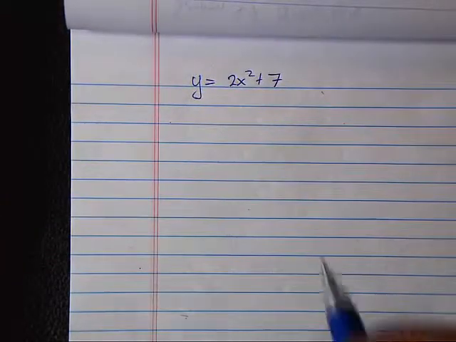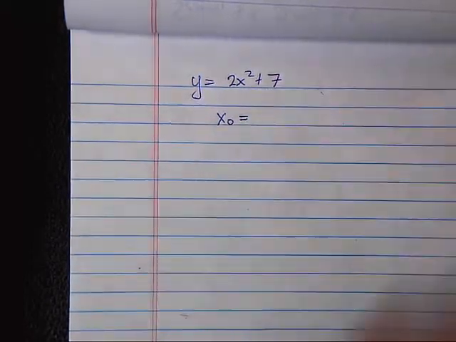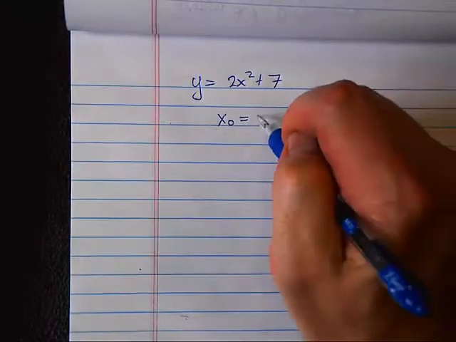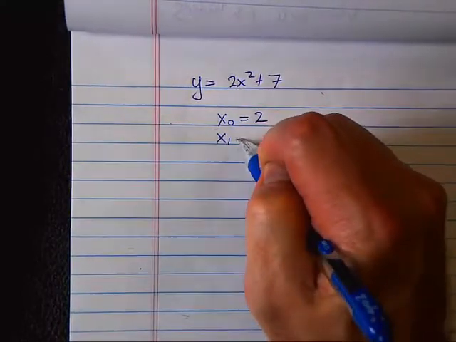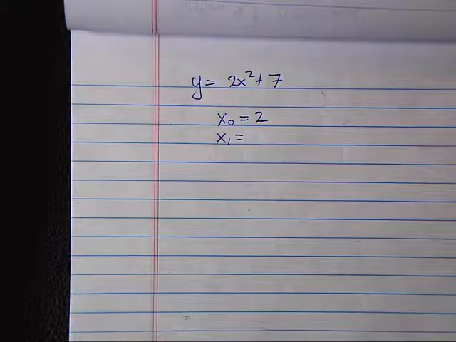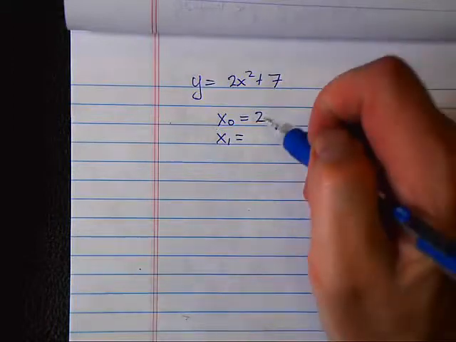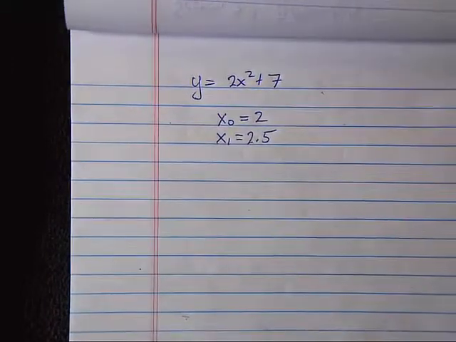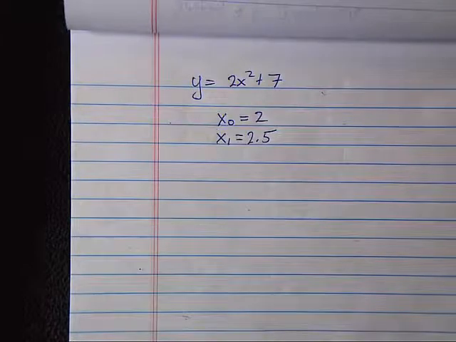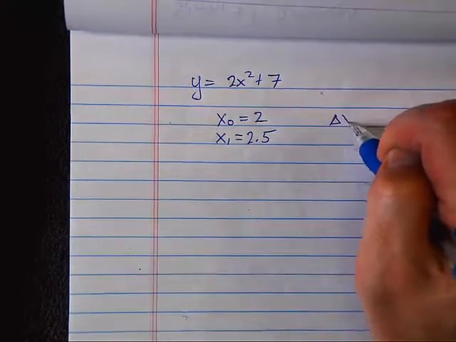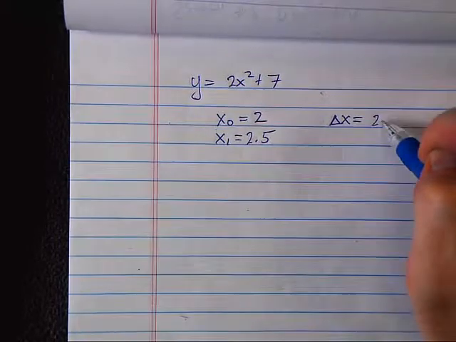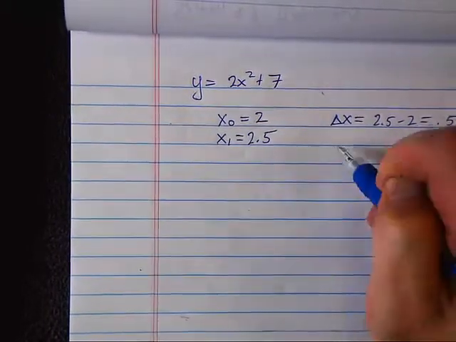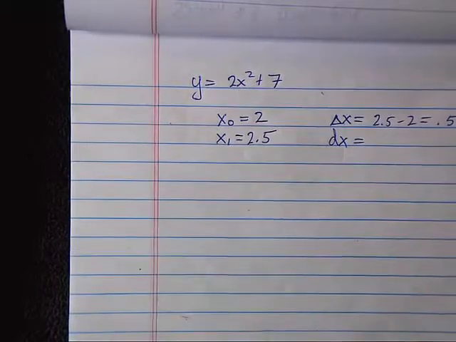Okay? And we need a base point. x0 is going to be 2. And then x1 is going to be some point that's pretty close to 2. Give me a number that's pretty close to 2. 2.5. All right, so x0 is 2, x1 is 2.5. So what would delta x be? 2.5 minus 2, which is 0.5. And what would dx be? Exactly the same thing. Delta x and dx are always exactly the same.